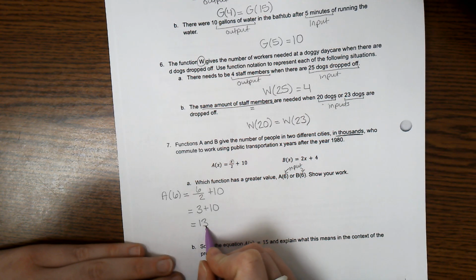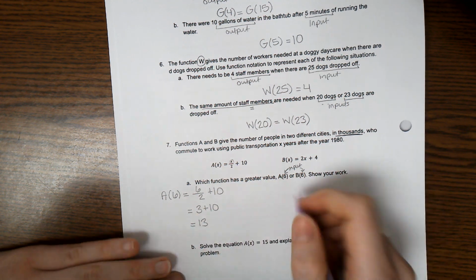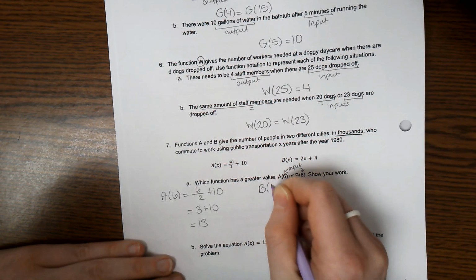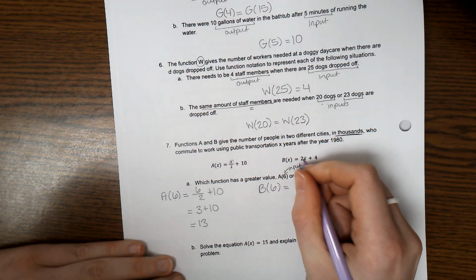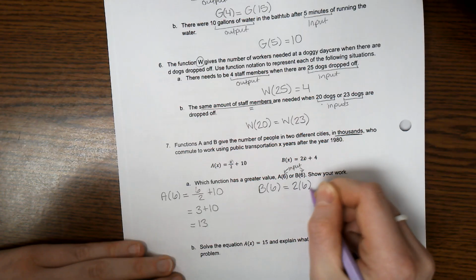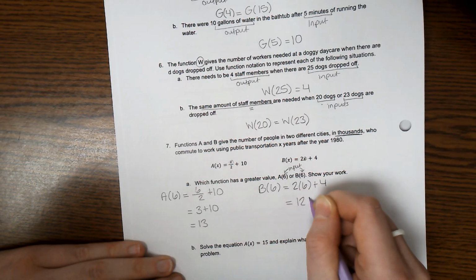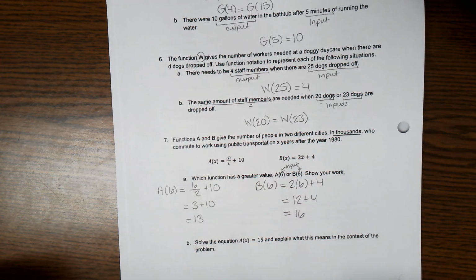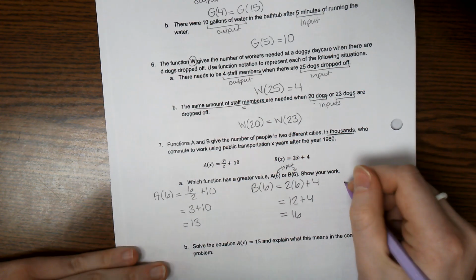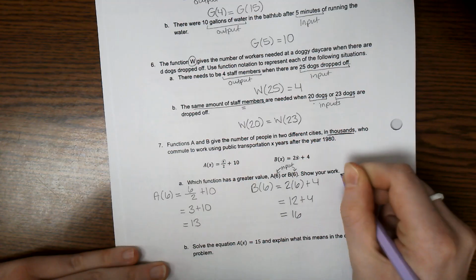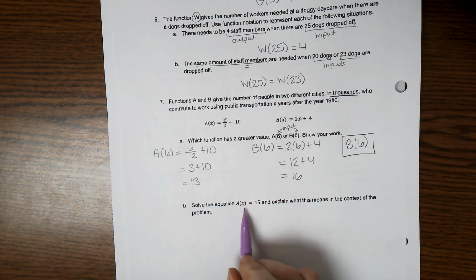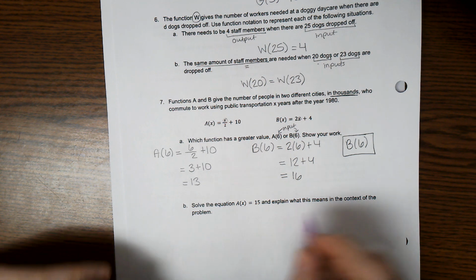So 13, again, this is in thousand. 13,000 people commute to work 6 years after the year 1980. B of 6 is equal to, I'm going to plug 6 in right here. So 2 times 6 plus 4, that's 12 plus 4, which is 16,000. So which one is greater? B of 6 is greater.